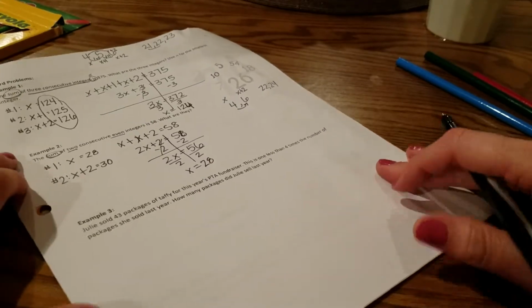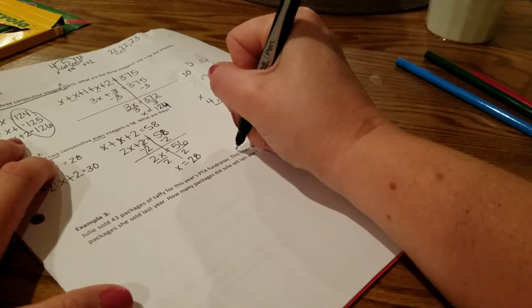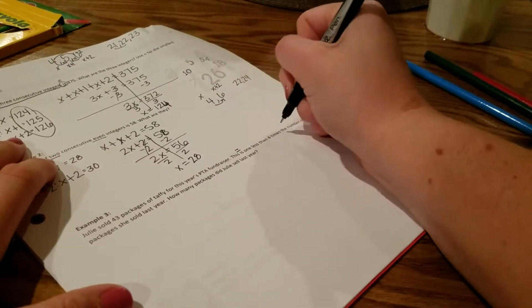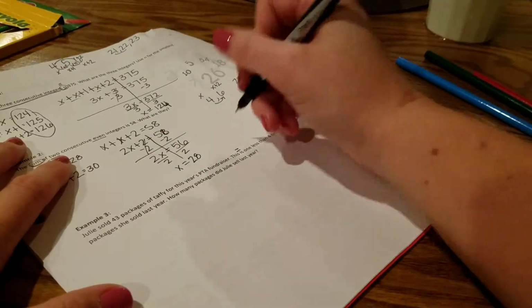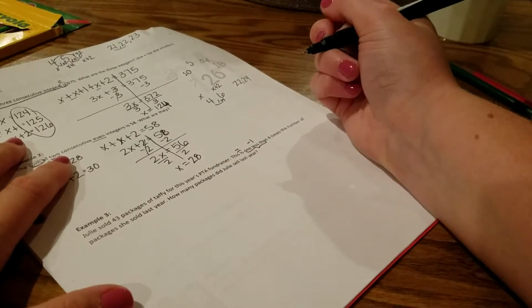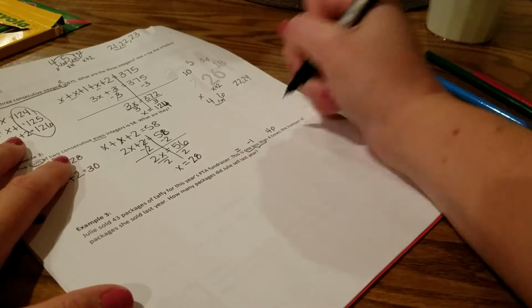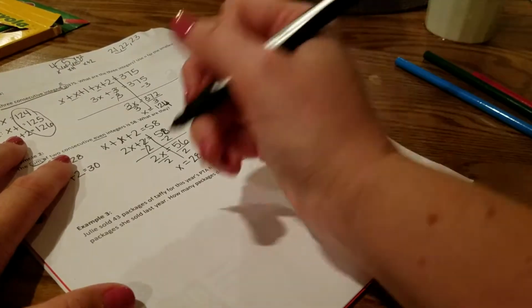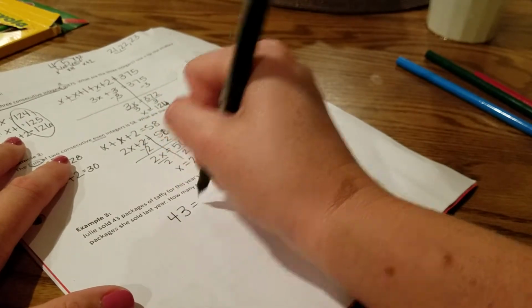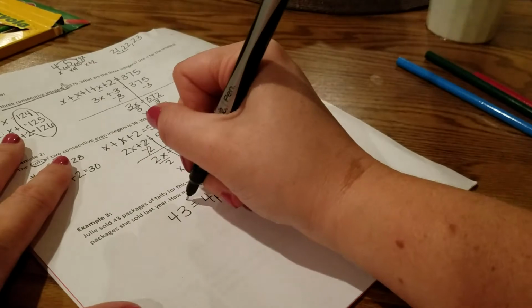Last example for today. Julie sold 43 packages of taffies for this year's fundraiser. This equals 1 less than 4 times the number of packages she sold last year. 1 less means we're going to do minus 1. 4 times the number she sold last year, so 4p for packages. So 43 is 1 less than 4 times what she sold last year.